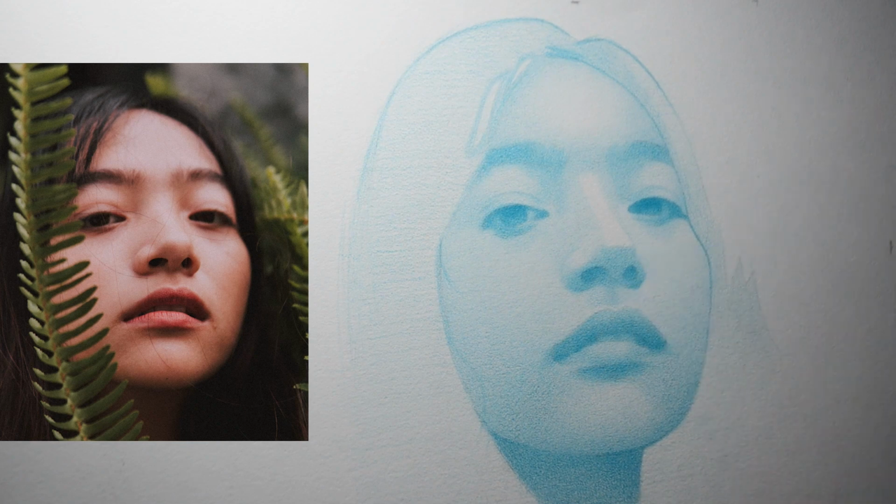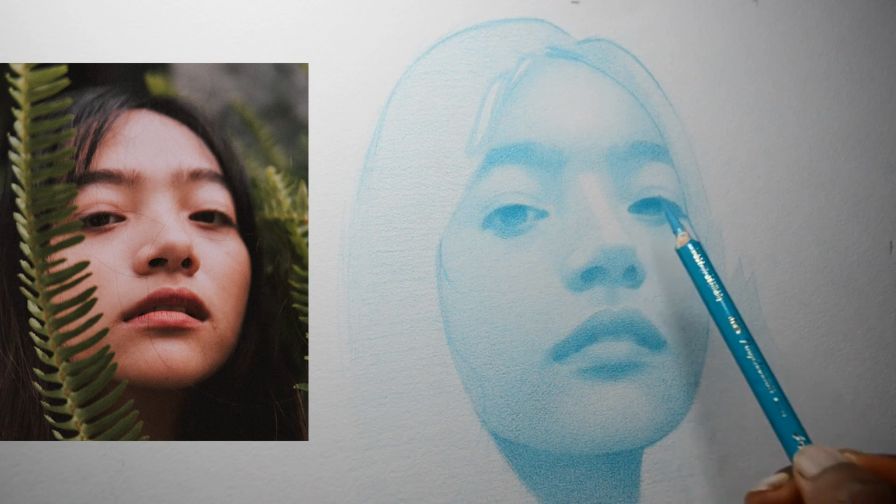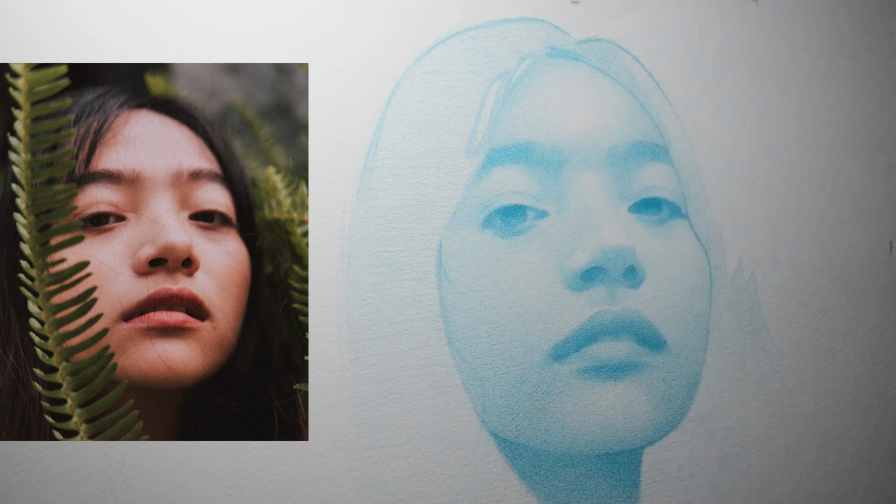From a simplified perspective, you can think about the nose as having three main value groups: the shadow in the bottom plane, the side plane of the nose, and the front plane of the nose. The values in each group should be compressed or identical, and the transitions between value groups soft and continuous.